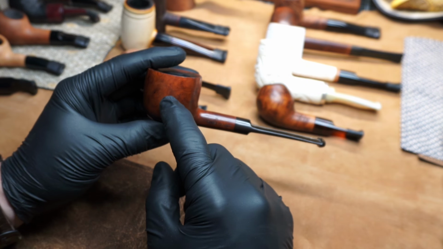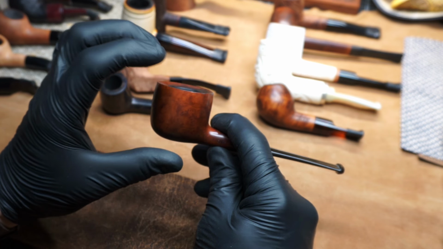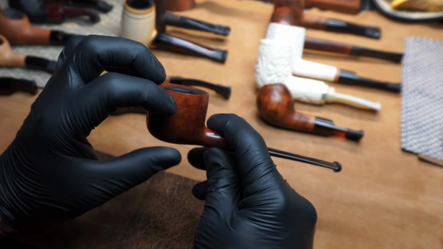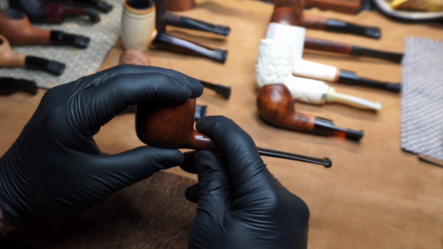In most cases, you'll see a pot-style pipe will be shorter. That way it's a quicker smoke, and it's not going to have as much time for that tobacco to heat up.